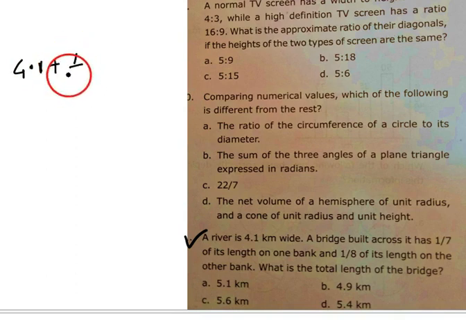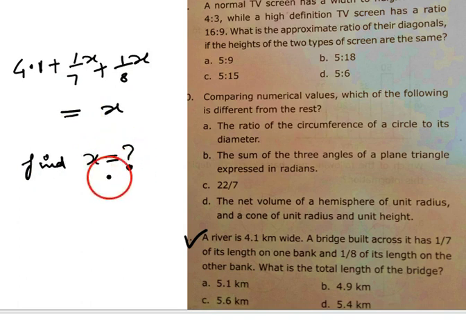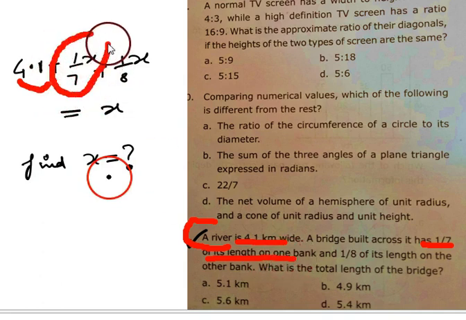Now there is a bridge over a river that is 4.1 kilometers wide. If the bridge is going across, its length should be 4.1 kilometers plus an additional 1/7 of its length on one bank. So this is an additional length. 1/7 of the length, where x means the length of the bridge, and 1/8 of the length. The total going across the river, with the additions, is equal to x. X means the length. Find x.